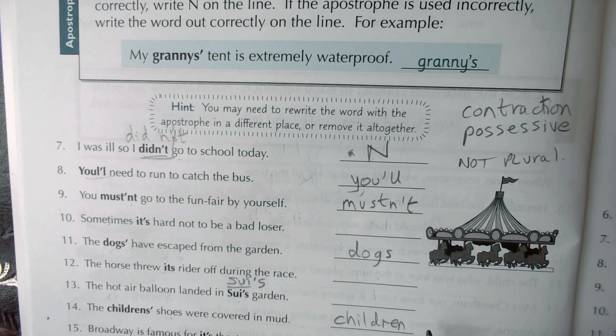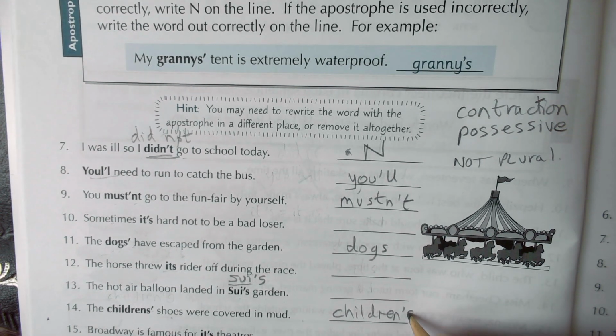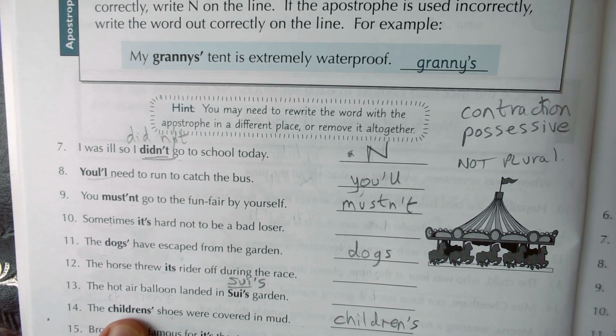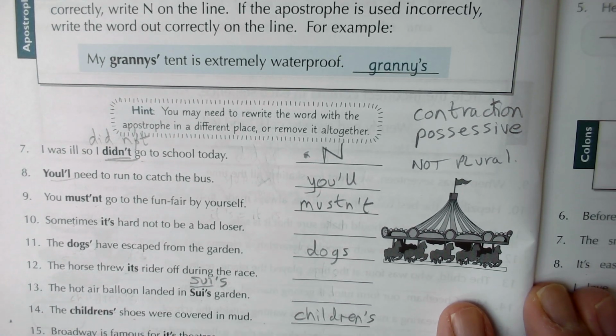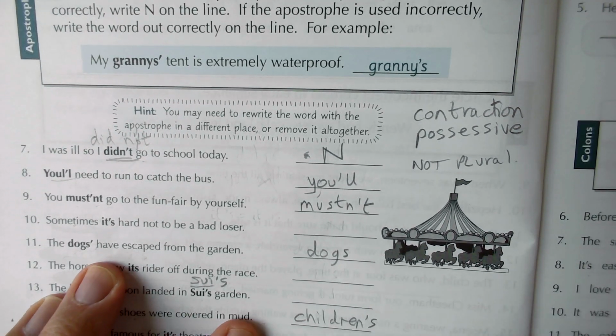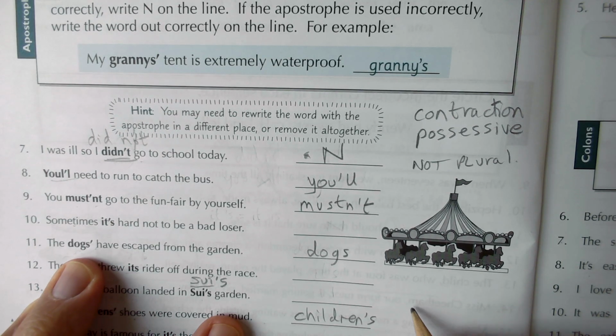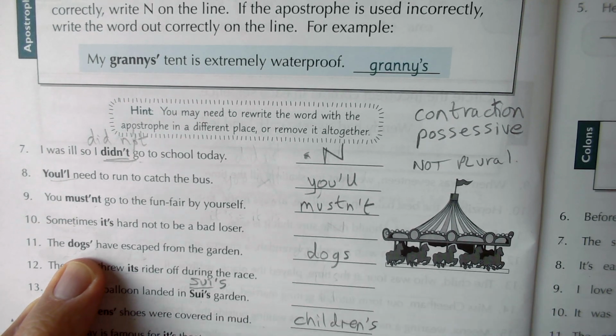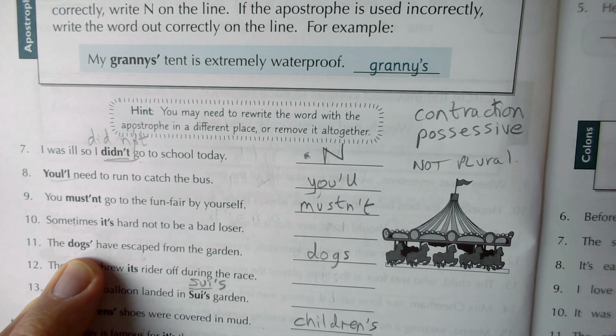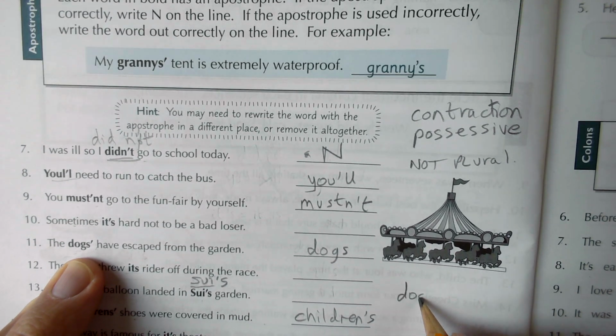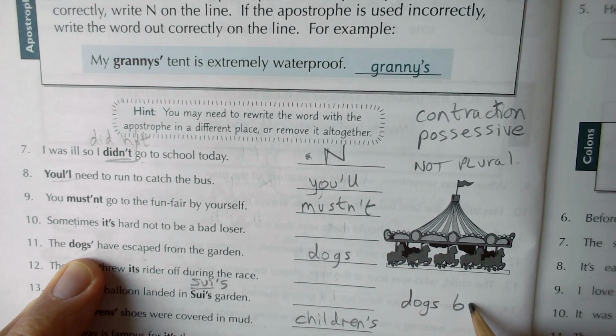It doesn't end with an S. We're only adding the apostrophe S to show that the shoes belong to the children. There's one more instance which I don't think they illustrate here, which is, if we were talking about, let's go back to the dogs, if we were talking about there's 3 dogs and they've each got a bowl, we'd be talking about the dogs' bowls.